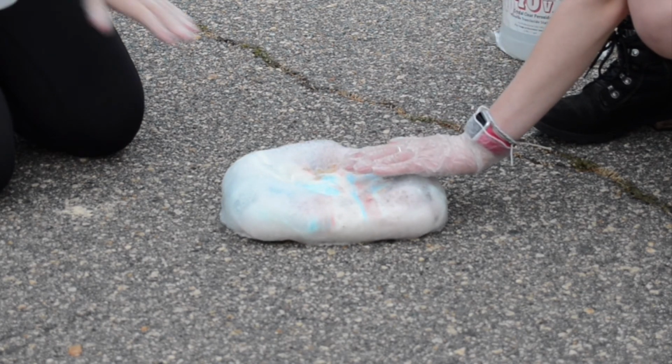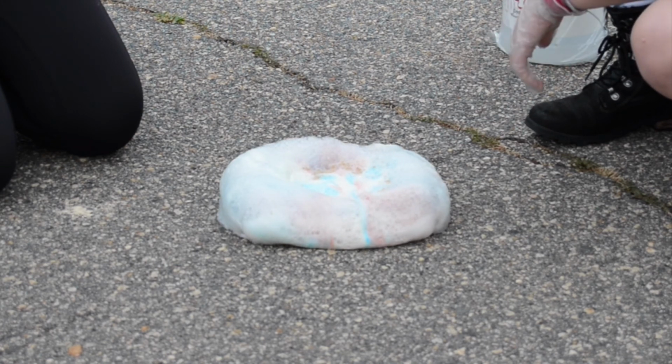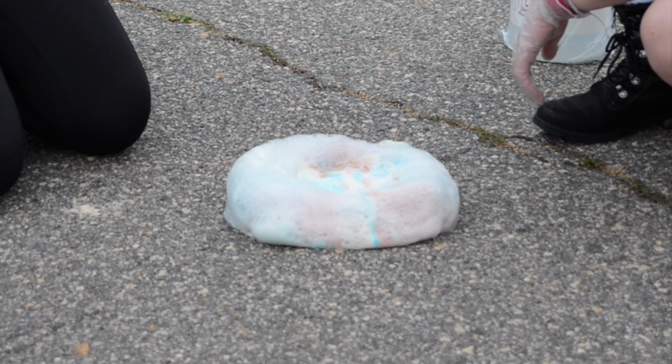You can hover your hand over the foam. It should feel warm. When you are done, place your plate into a trash bag and wash your hands.